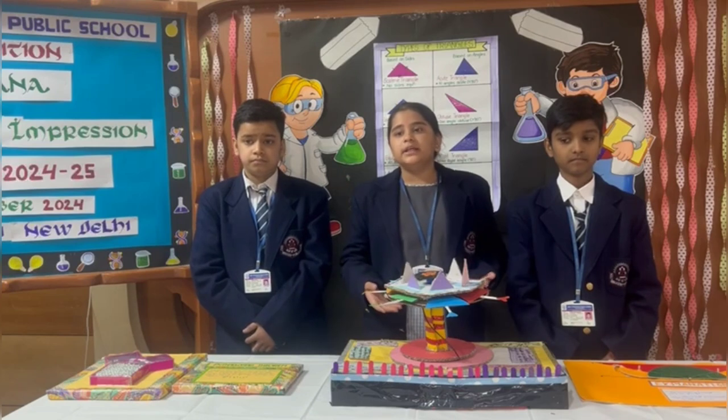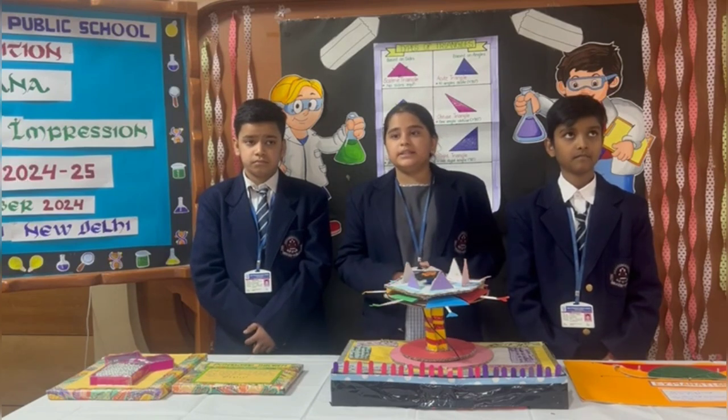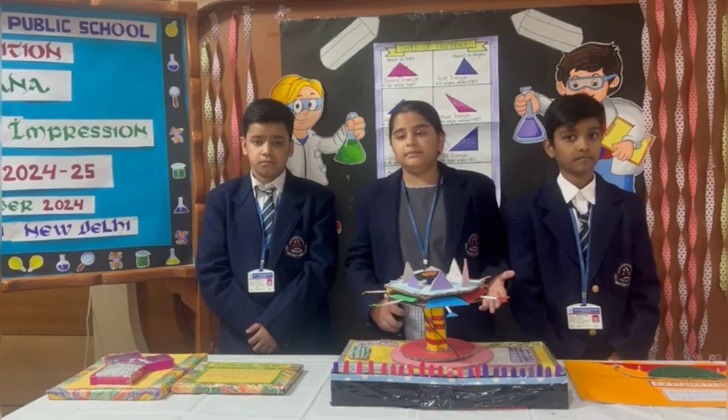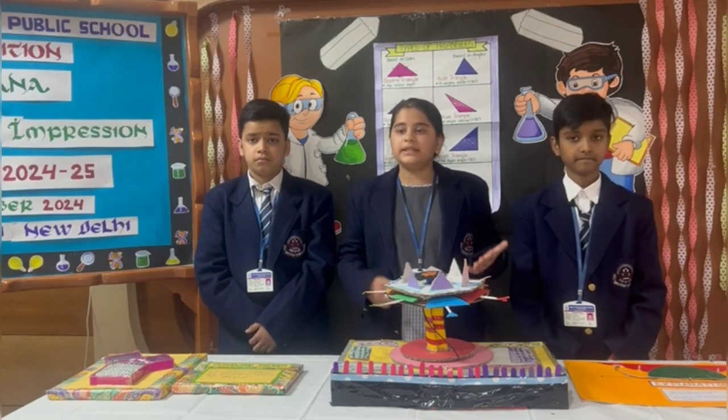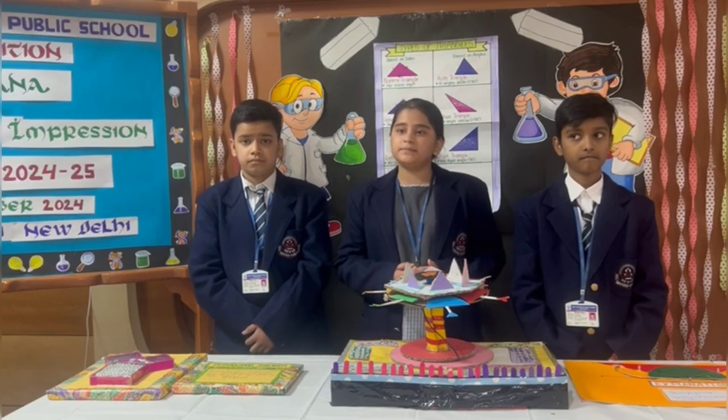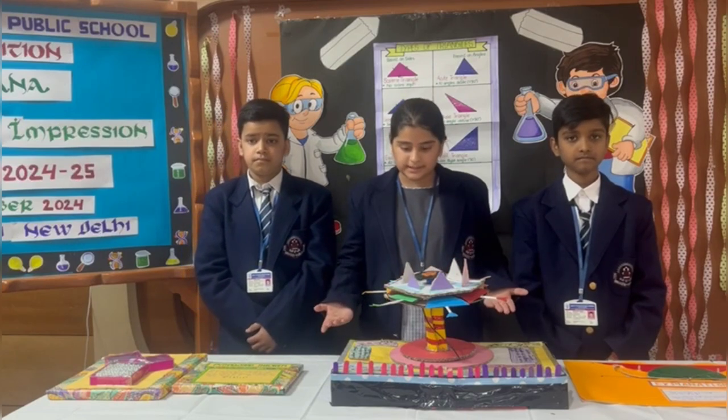A triangle is a very interesting shape. It is a polygon made up of 3 sides. It has 6 elements, 3 sides and 3 vertices. There are 3 types of triangle on the basis of size.